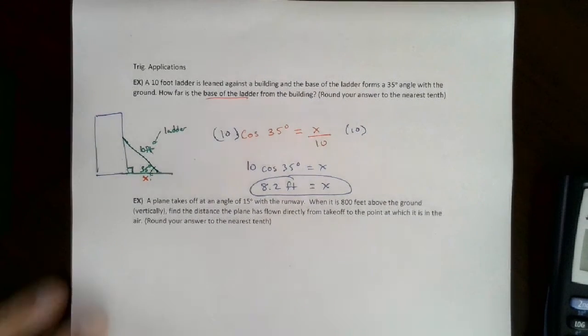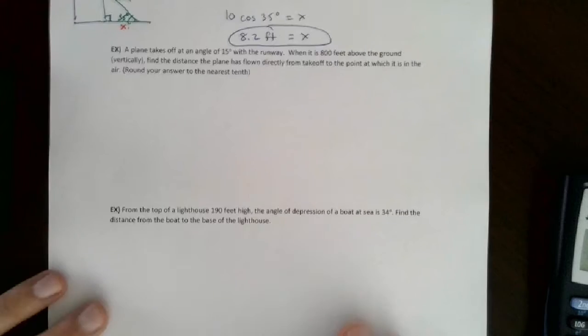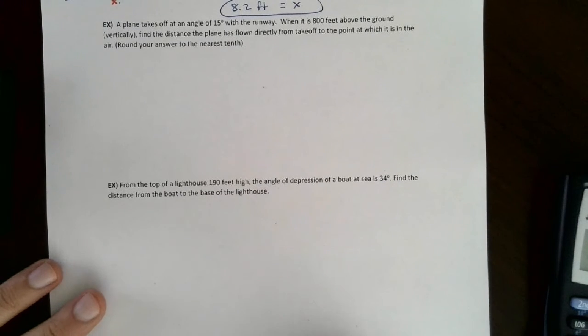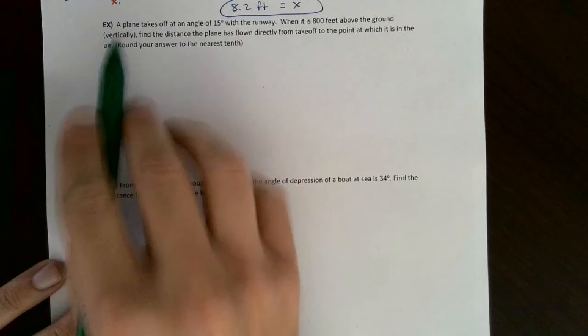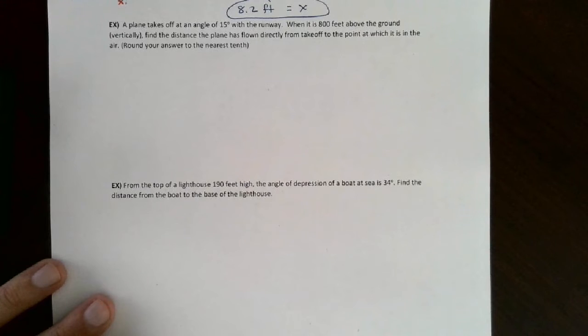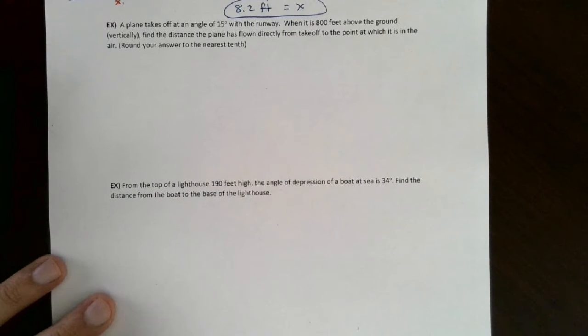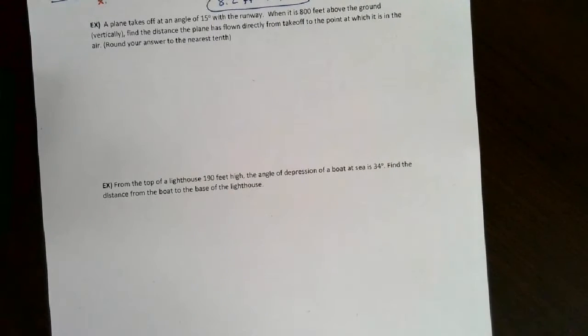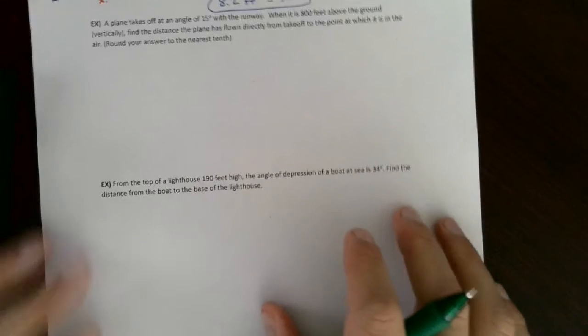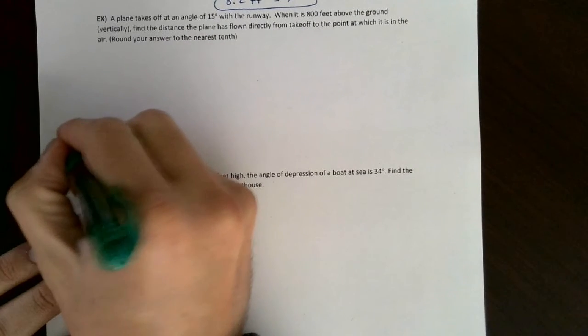Let's take a look at another example here. So we have a plane takes off at an angle of 15 degrees with the runway. When it is 800 feet above the ground, vertically, right, so straight up and down, find the distance the plane has flown directly from takeoff to the point at which it is in the air. So it might be helpful if we draw this, this way you have an understanding of what they're asking you here. So, you have a plane and it's taking off. So here's the runway.